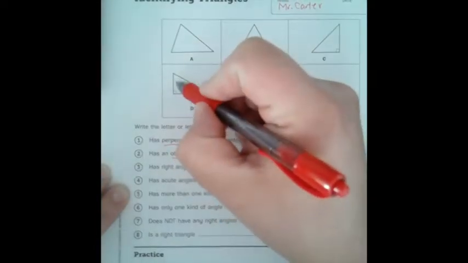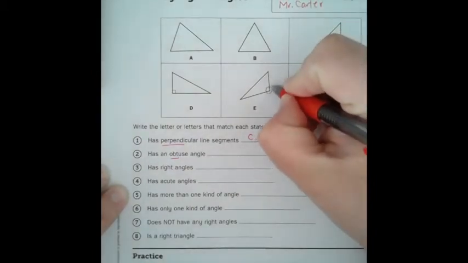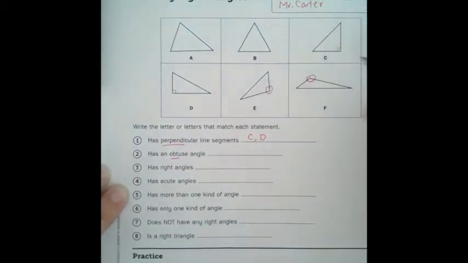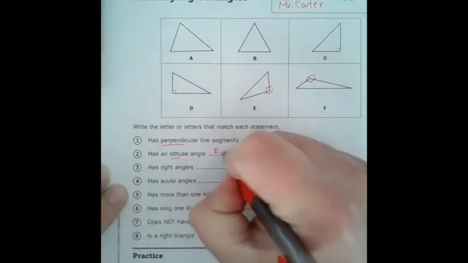This one has a 90 degree and two acute angles. But here, you'll notice that this angle here, that angle there are greater than 90 degrees. So the answer is E and F.